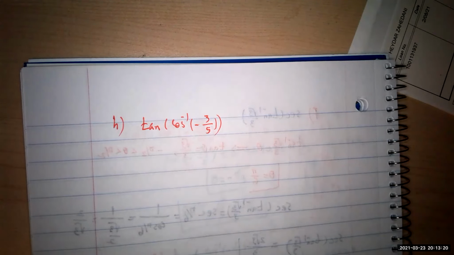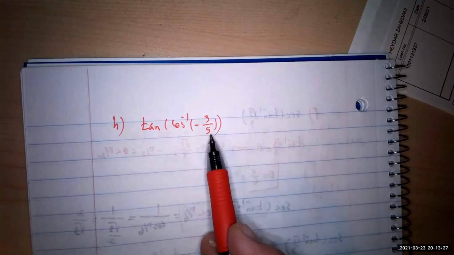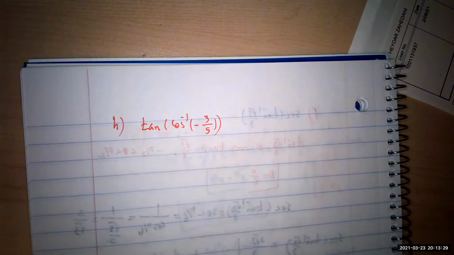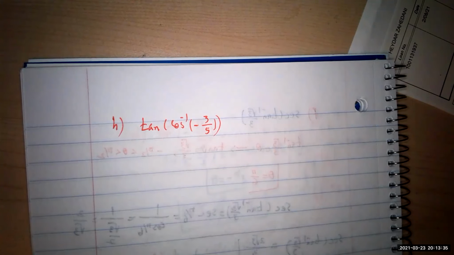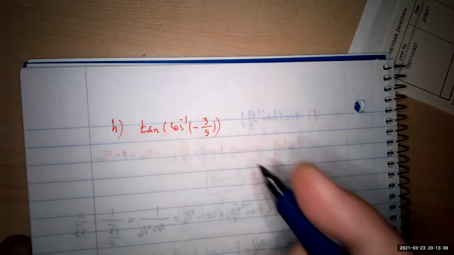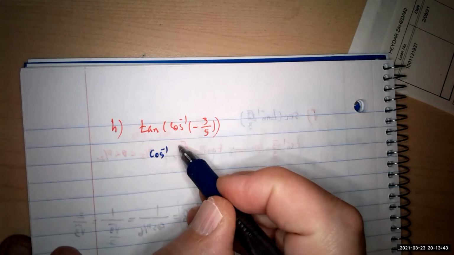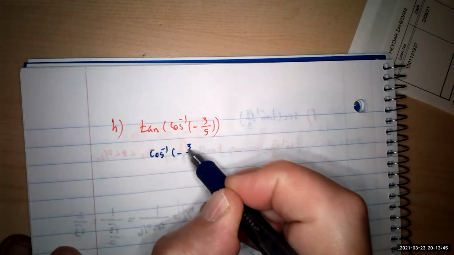Okay, so that's h, tangent of the cosine inverse. Again, you see negative 3/5 over here. Yes, negative 3/5, so this means we have to use the right triangle again for this one. So let's start with the middle one. This is the cosine inverse of negative 3/5.